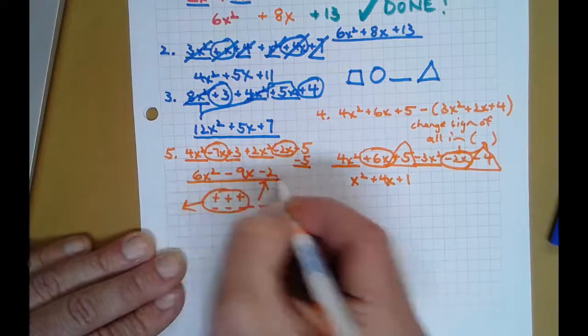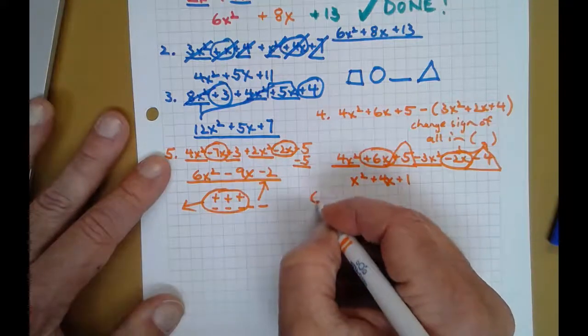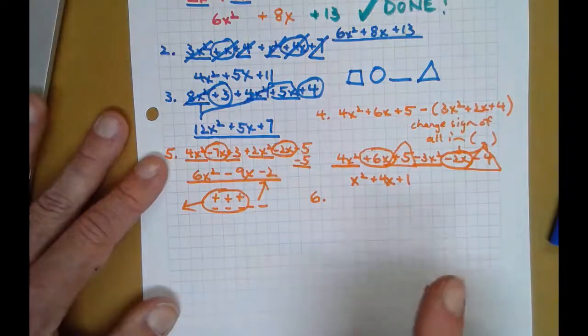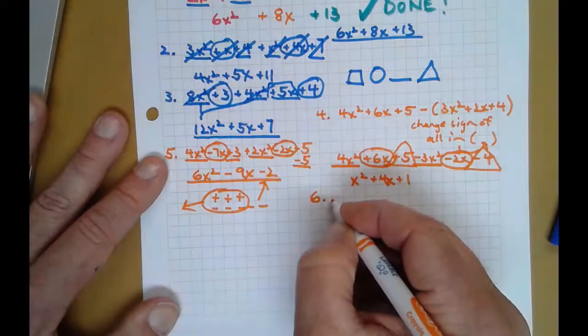Okay, let's go for number 6. I'm sticking with orange. I still like it. I think orange is a highly underutilized color in these situations.